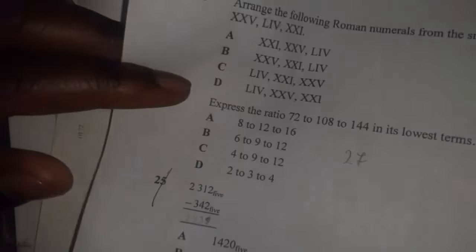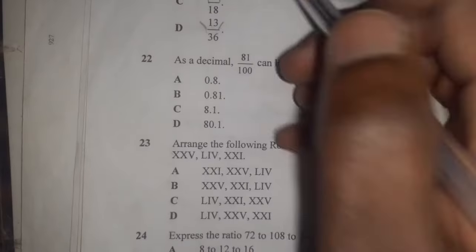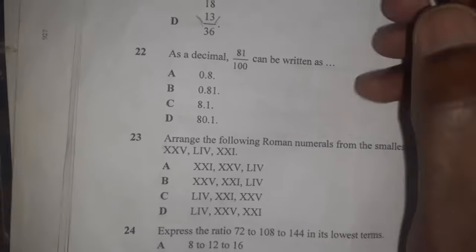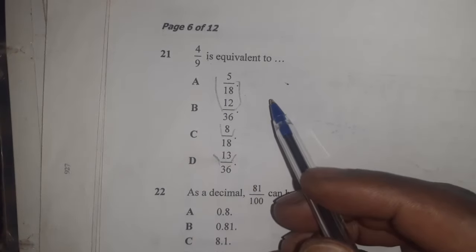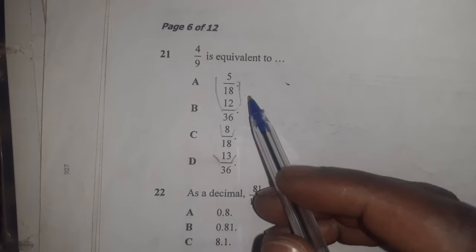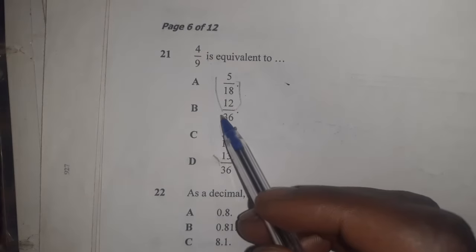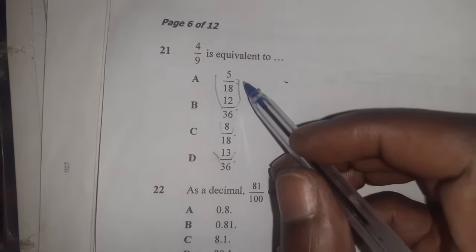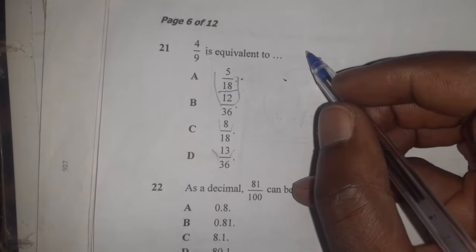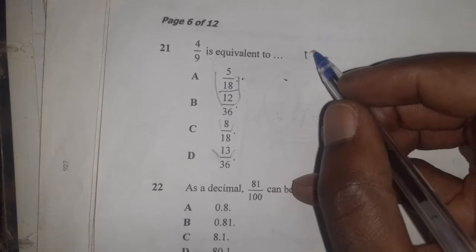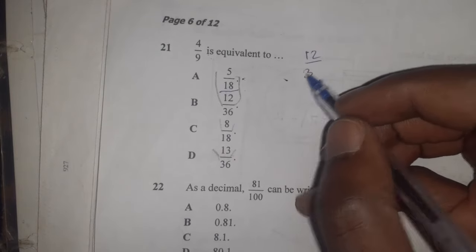All together. So here, 4 over 9 is equivalent to what? Which one are we talking about here? Okay, this 4 over 9 is equivalent to 12 over 36.